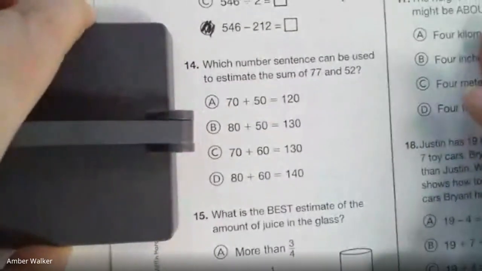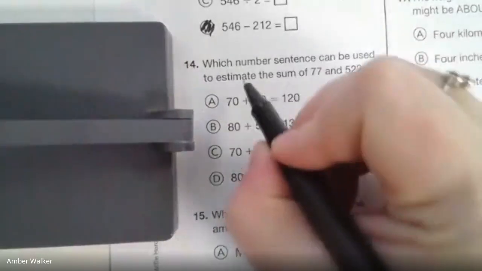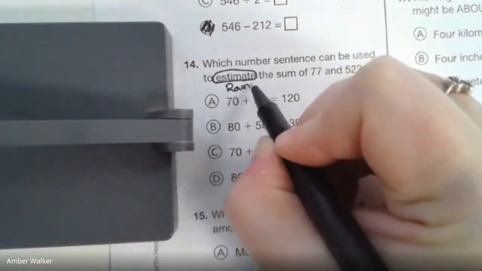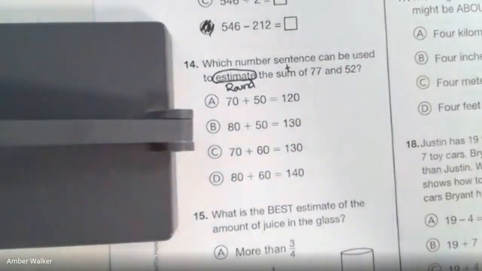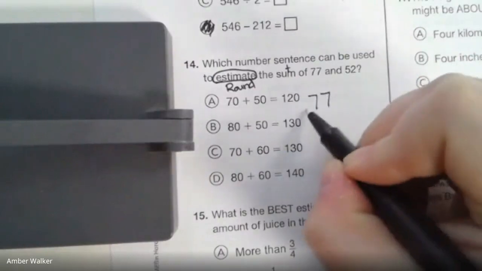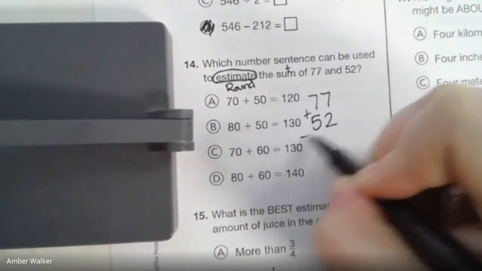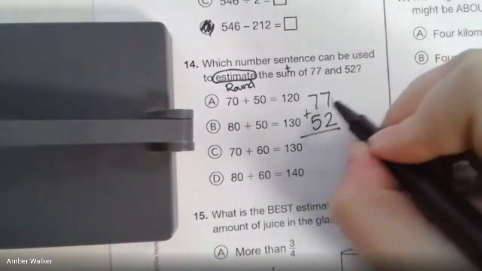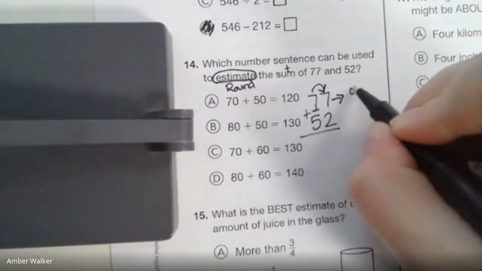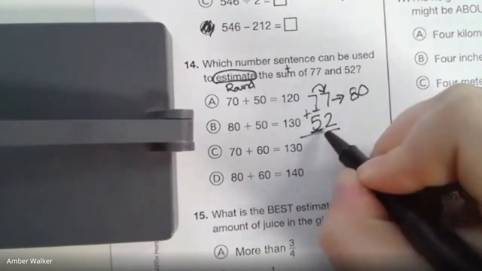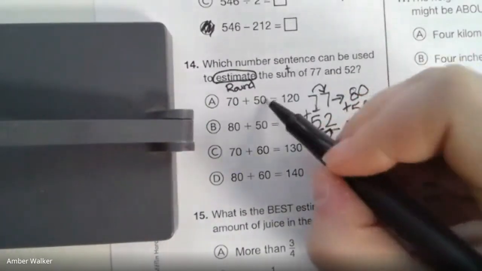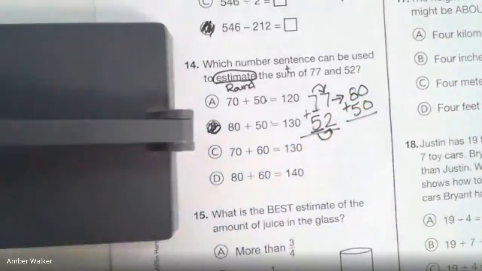Which number sentence can be used to estimate the sum? Estimate is a fancy word for round. Sum means you're going to add. So we want to estimate the sum for 77 plus 52. We need to round. Round, round, add. 77 rounds to 80. And 52 rounds to 50. We need 80 plus 50. And there it is, right there.